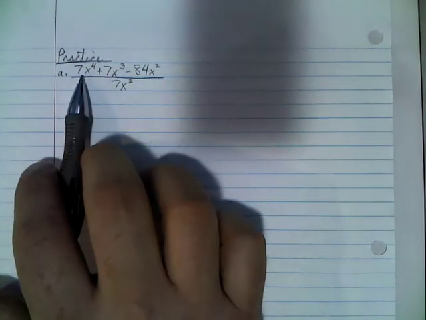So quick look here. I'm dividing by 7x squared, a monomial. Can I use the distributive property for this? Can I distribute dividing by 7 to each of these nicely? Can I distribute dividing by x squared to each of these nicely? And the answer to both of those is yes.